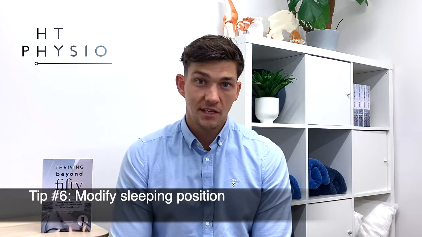Now, the sixth thing you can do to improve recovery from a disc bulge is to be careful about your sleeping position. If you are a back sleeper, then one of the best things you can do is to take pressure off the nerve in the leg by putting a towel or a pillow underneath your knees. So we want to be lying flat with a kink in the knees. Okay, so we've got the towel just underneath the knees so they're slightly bent. What this does is it takes pressure off the sciatic nerve and helps with healing.